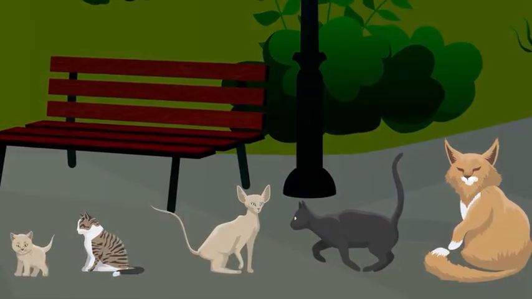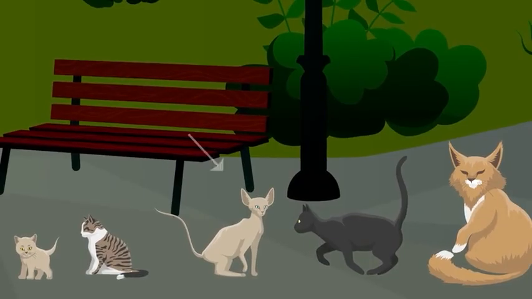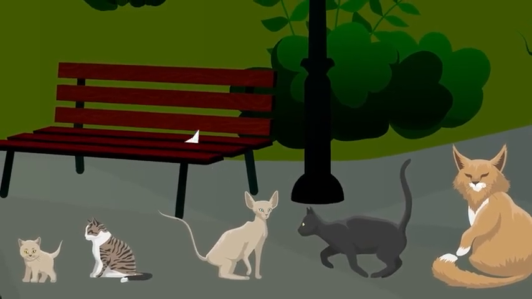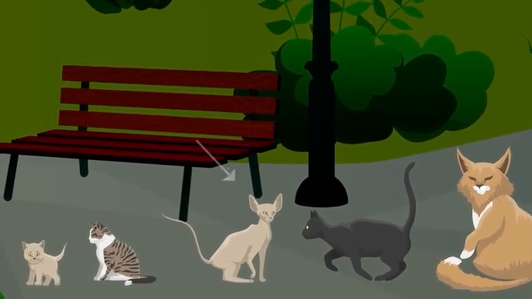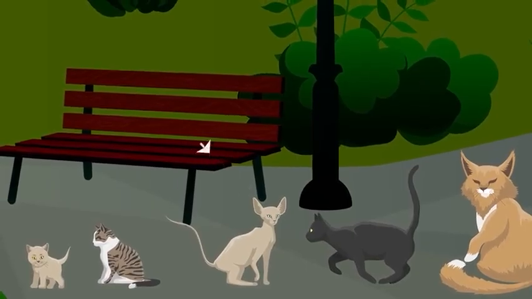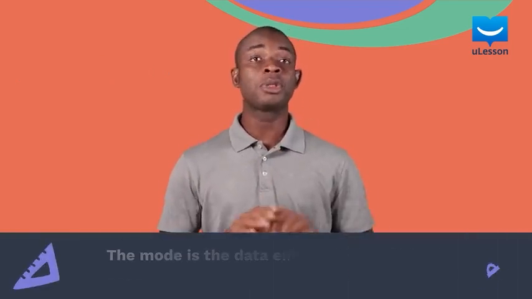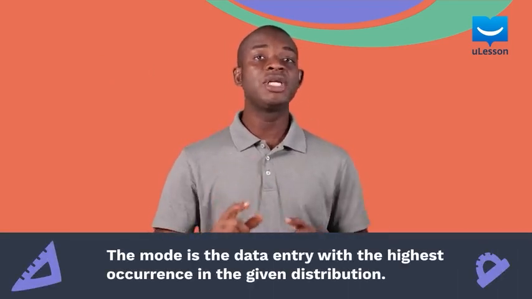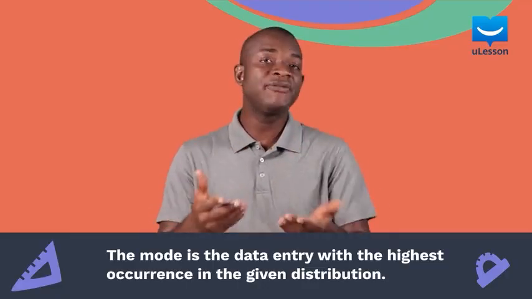The median is the data entry that is at the middle of the data distribution after it has been arranged in either increasing or decreasing order. So, if we have 5 data entries, then the third entry is the median. That said, we move on to the mode. The mode is the data entry with the highest occurrence in the given distribution. To find the mode, you just look up the entry that appears more than the others.